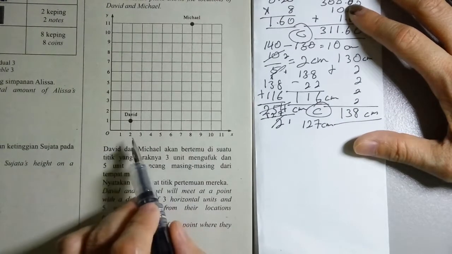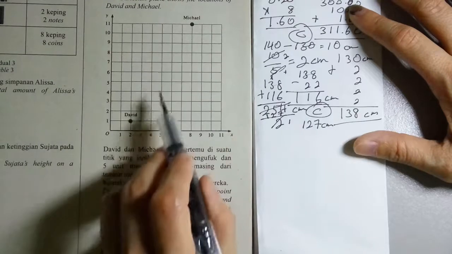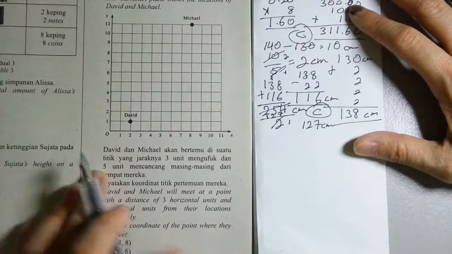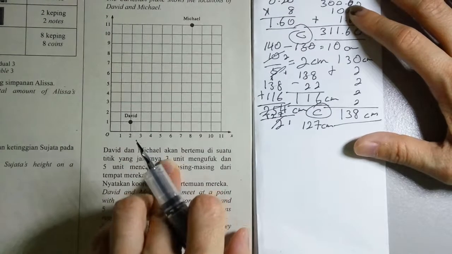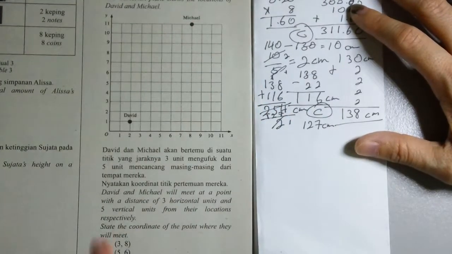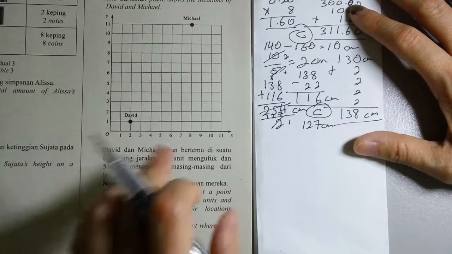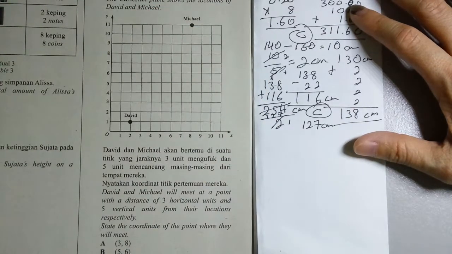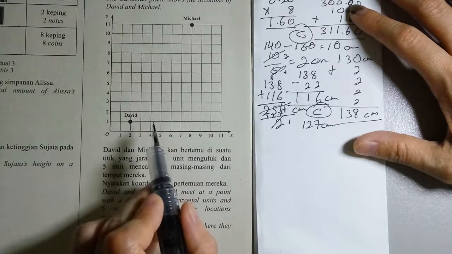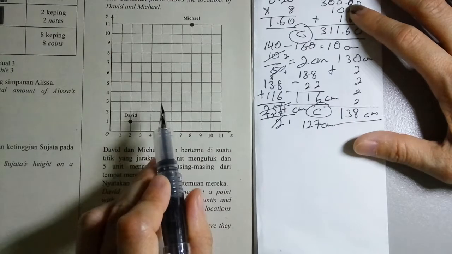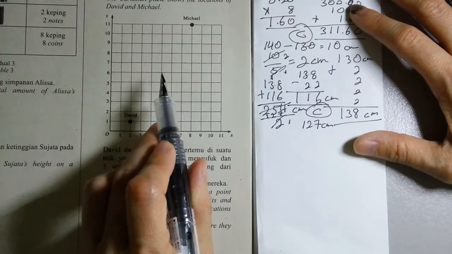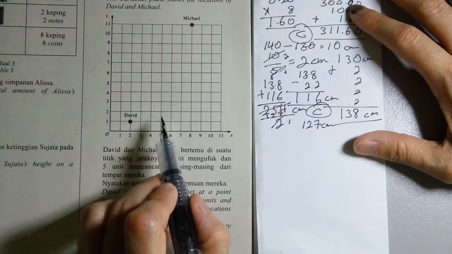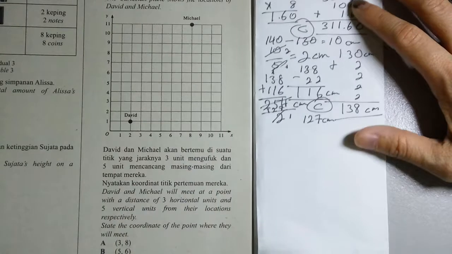Alright, 8 minus 2 is 6. 11 minus 1 is 10. Right? So 3 horizontal units. 3 places here. 3 places here. 5 vertical units from their location. So 5 places up and 5 places down. Right? So I can start from David. 1, 2, 3. 1, 2, 3, 4, 5. So this would be 5 and 6.